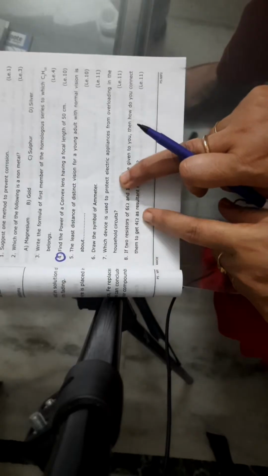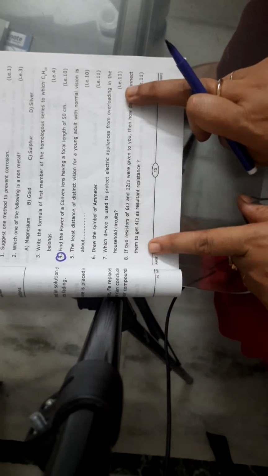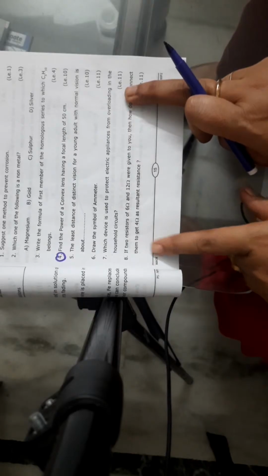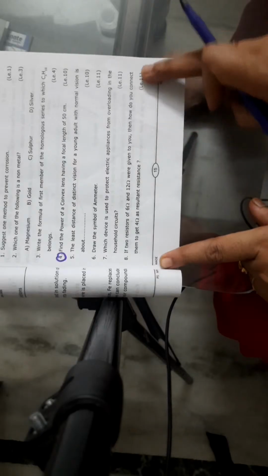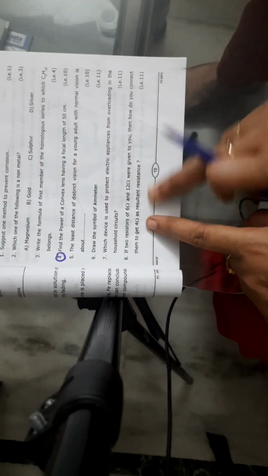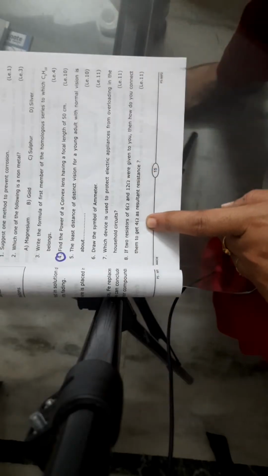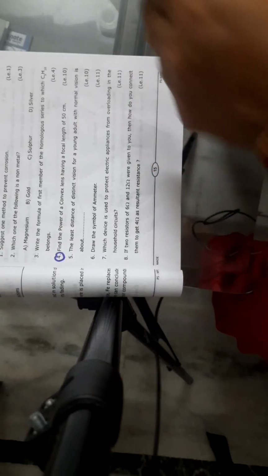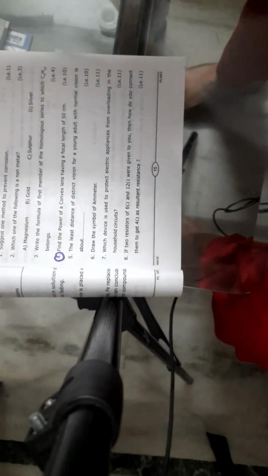Which device protects the electric appliances from overloading? If you remember, fuse. Next, 2 resistors 6 and 12 were given to you. How would you connect them to get 4 as resultant resistance? So I'll cover all related to our syllabus. I'll not be going chapter 1 onwards.